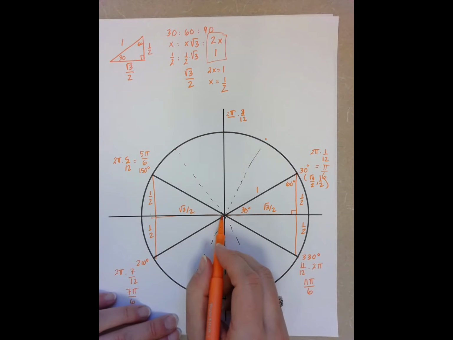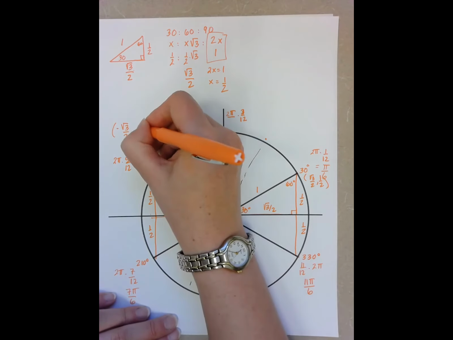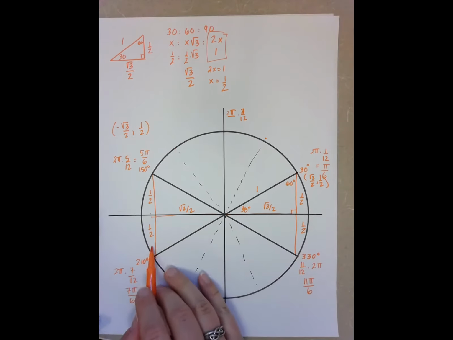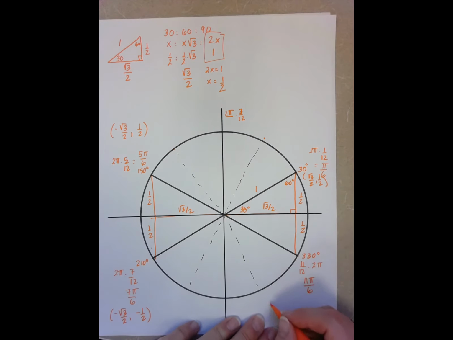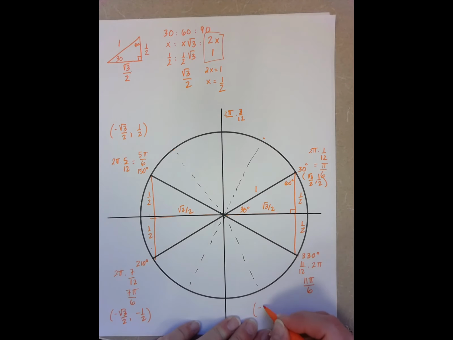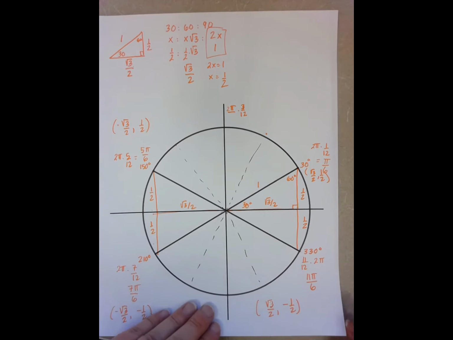For this one, when I do my root 3 over 2, I actually went in the negative direction, so it's negative root 3 over 2, 1/2. Same thing, I went to negative and then negative, so negative root 3 over 2 and negative 1/2. And same thing here, positive, but then negative. So positive root 3 over 2, negative 1/2. So this fills in my 30-degree rotations in my right triangle, in my unit circle.